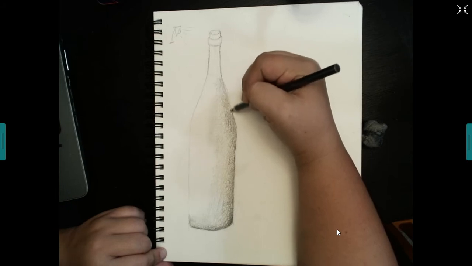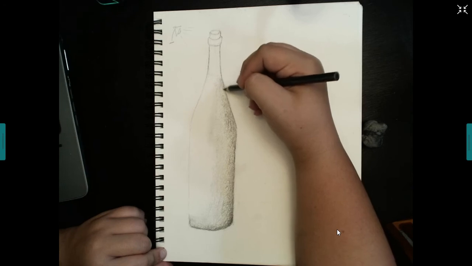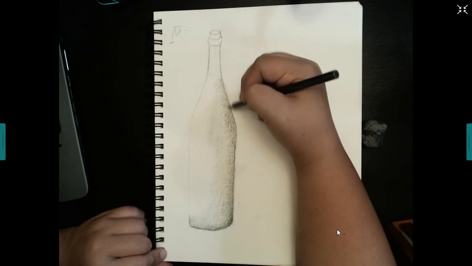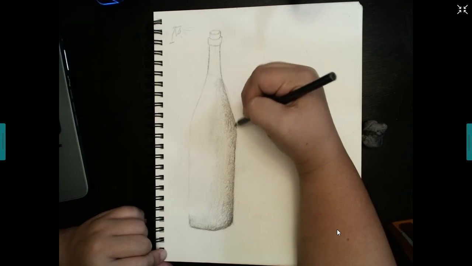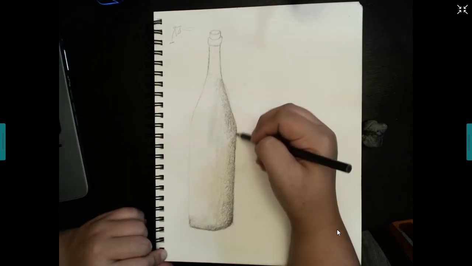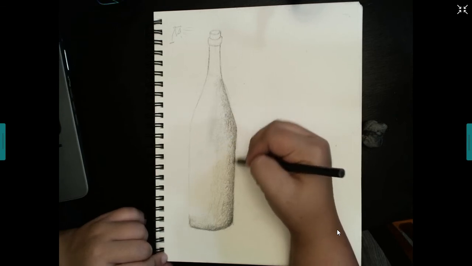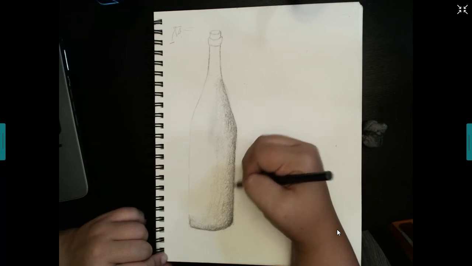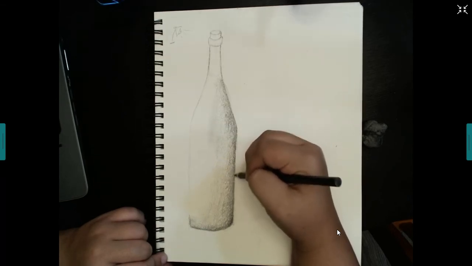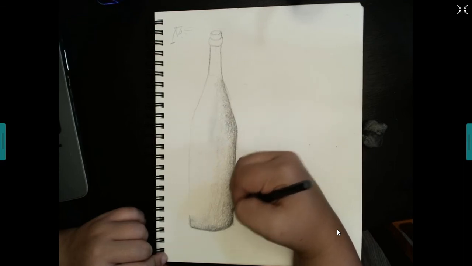And so right along that back edge is going to be where it's really dark. And we're kind of blending this in to our cylinder here at the bottom, so it's like seamless and it's all just one object.